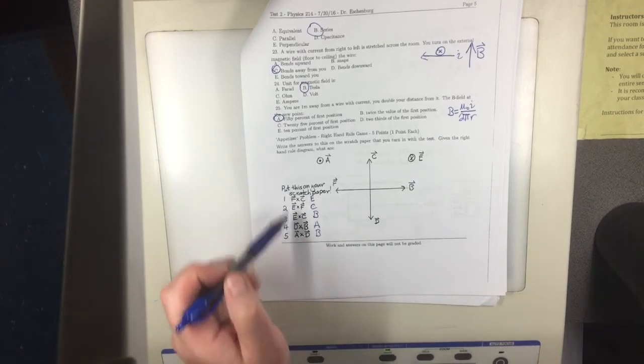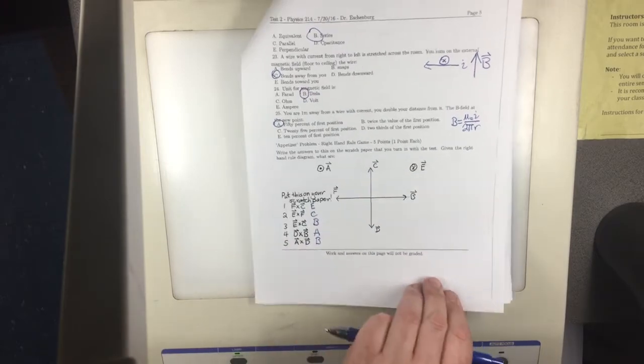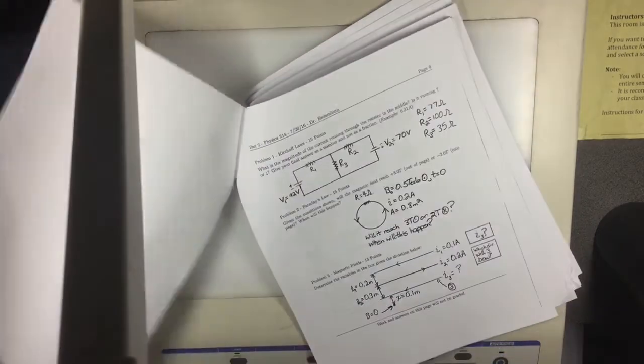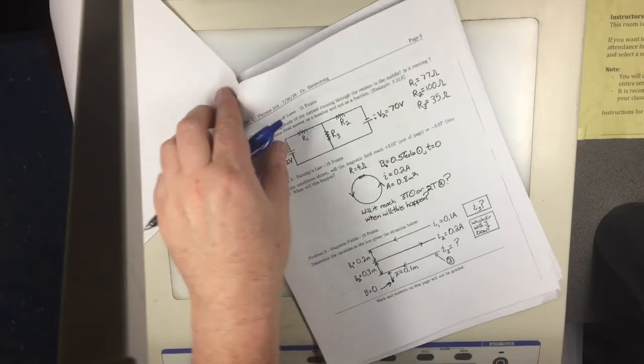But reason it from the blanks to begin with. All right, let's do some problems.